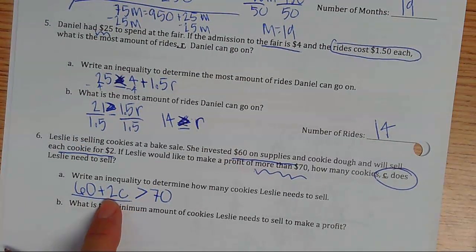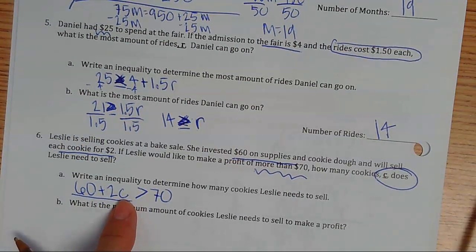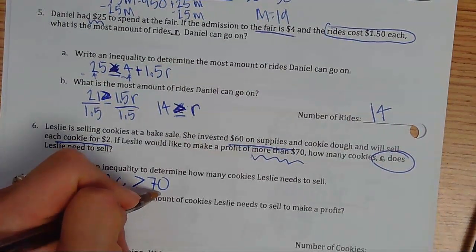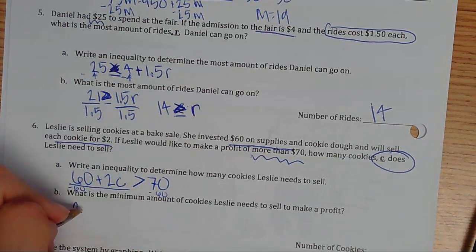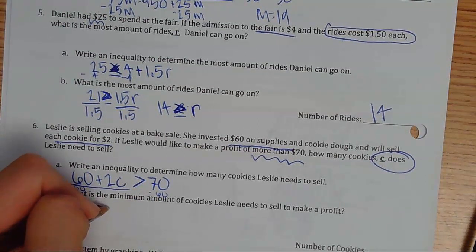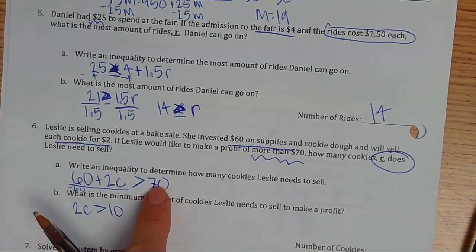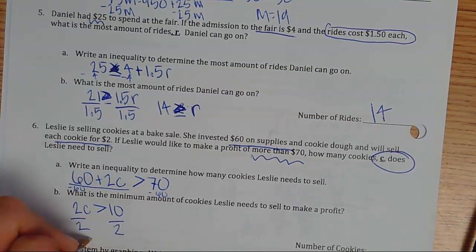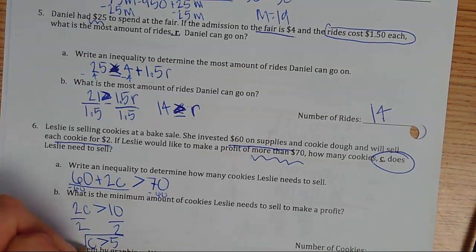So each cookie is $2. C represents how many cookies. We're going to figure that out. So I'm going to subtract 60 from both sides. I'm going to have 2C is greater than 10. I got the 10 by doing 70 minus 60. And I'm going to divide by 2 and divide by 2 and get C is greater than 5.